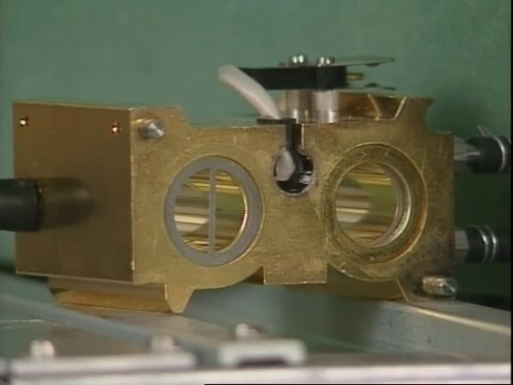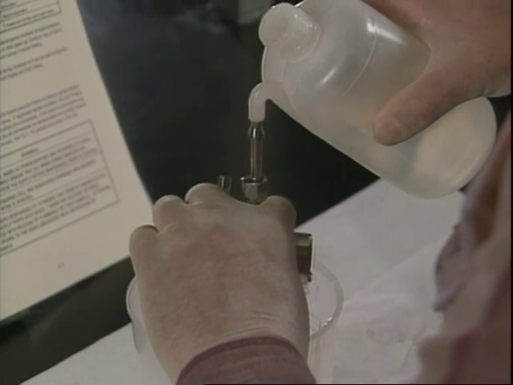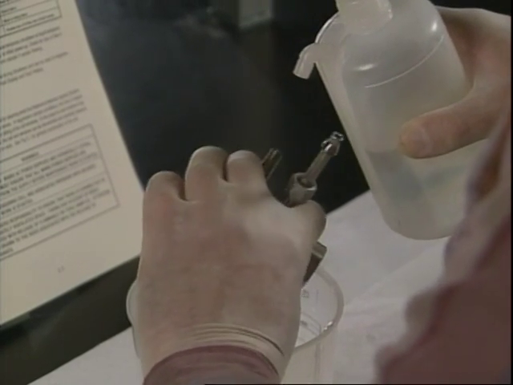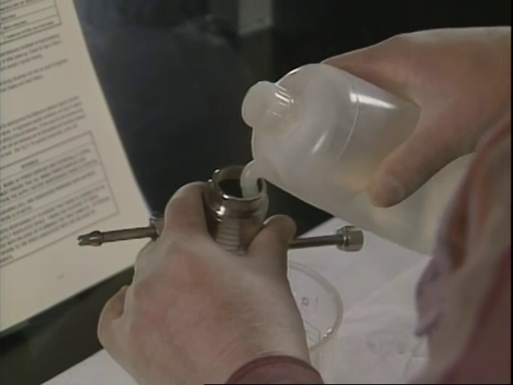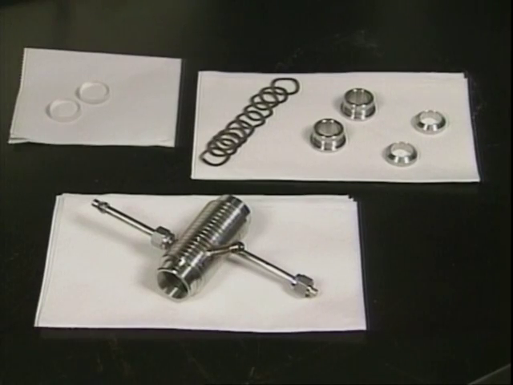Some sample cells have highly polished or gold-plated inner surfaces that should be cleaned as recommended by the manufacturer. Rinse or flush the cell with distilled or deionized water to remove any residual cleaning solution and set the parts aside to dry. The reassembly process is the reverse of the dismantling process, with some exceptions.